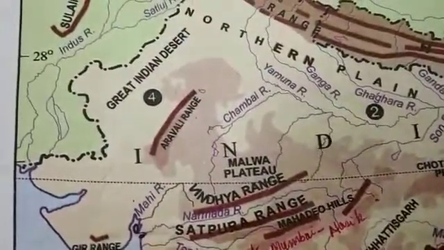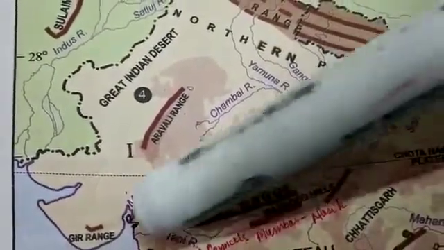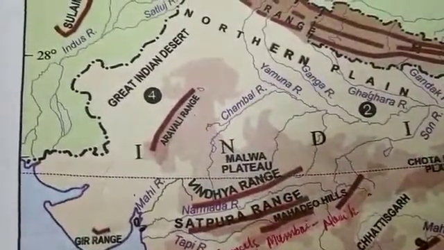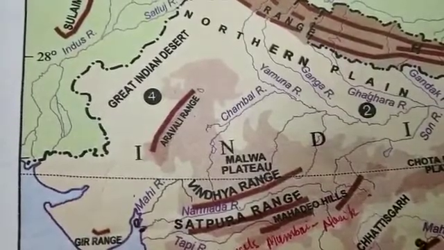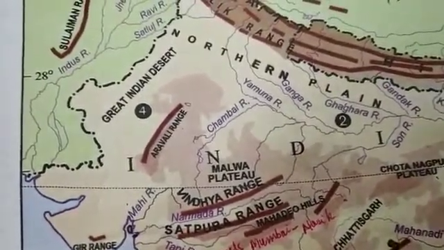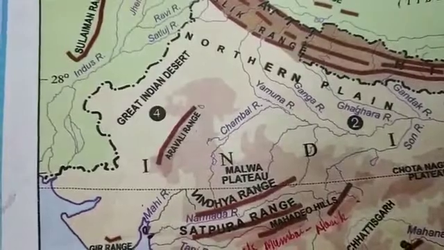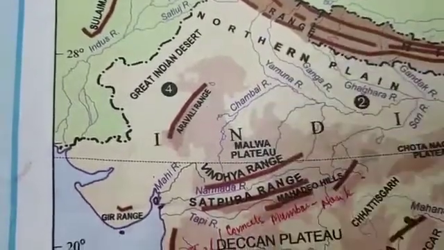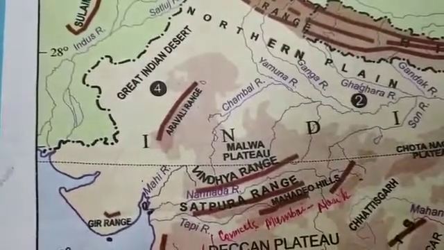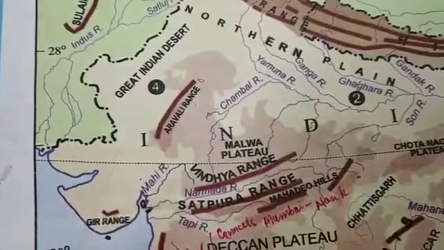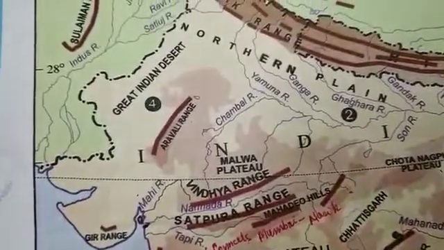The Vindhyan Range extends from Sasaram in the east to Gujarat in the west, and the average elevation is about 600 meters in the center. Now the Satpura Range extends from the Narmada Valley in the north to the Tapti Valley in the south. The eastern section is called the Mekala Plateau. The northern and southern borders are composed of the sandstone of the Satpura Range.